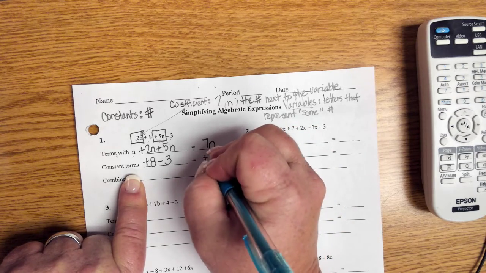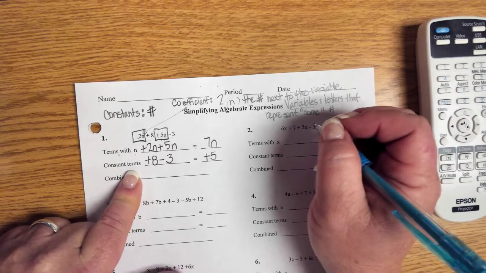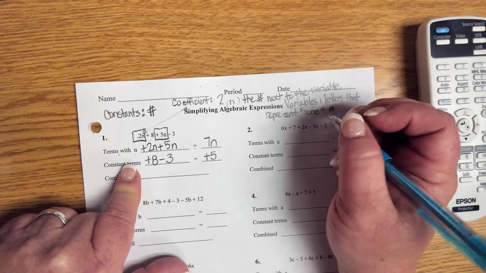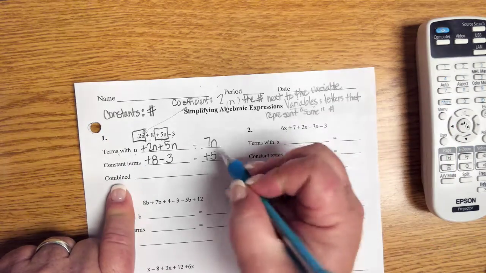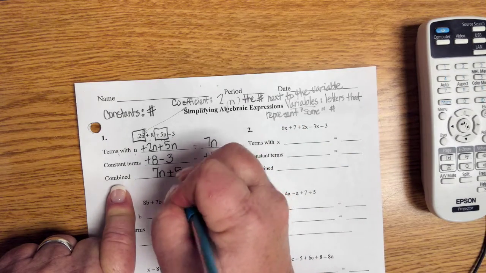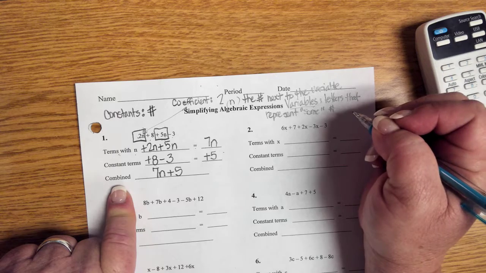And I am going to write it here because it's in the middle. We always put our variables first and then our constants, and that's how we list an algebraic expression. So now all you're going to do is combine. I have 7n plus 5, and I'm done. Is that too difficult? Okay.